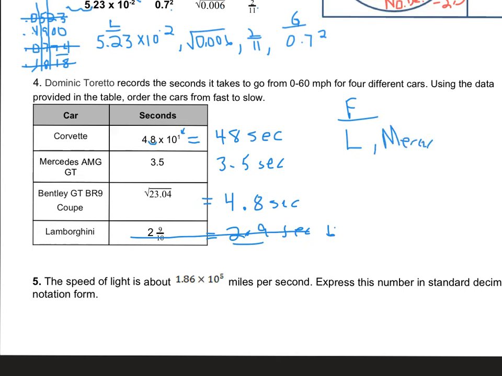And then the next one in line has to be the Bentley Coupe. And finally, the slowest is the Corvette. So that was the slowest, believe it or not. So I went from the Lamborghini as the fastest to that Corvette as the slowest. Okay, moving on.